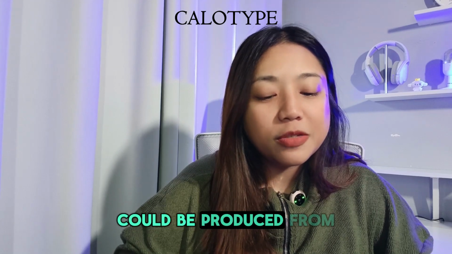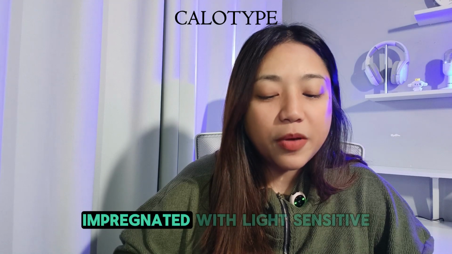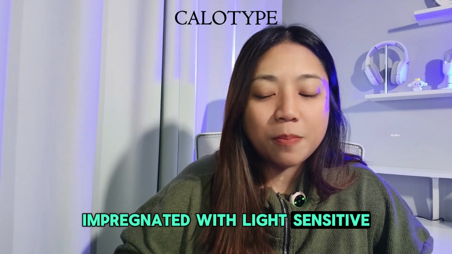Calotype. This refers to a photographic process by which a large number of prints could be produced from a paper negative using a paper with surface fibers impregnated with light-sensitive compounds.